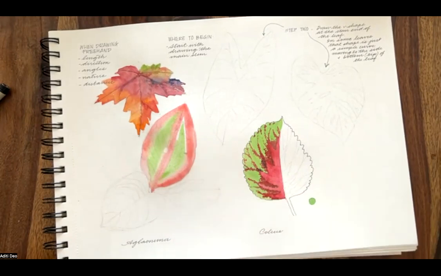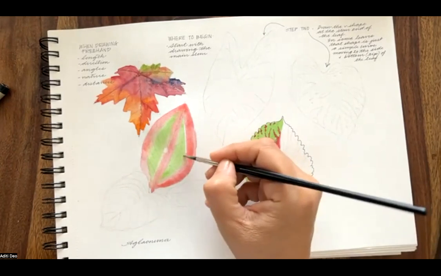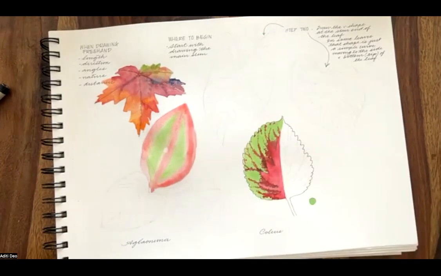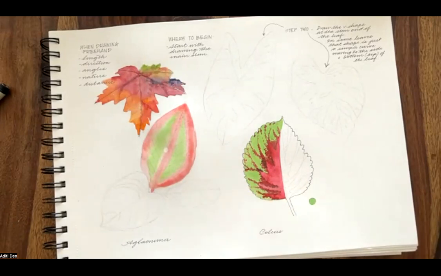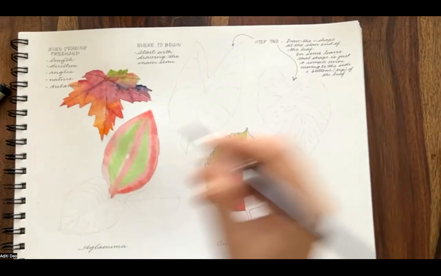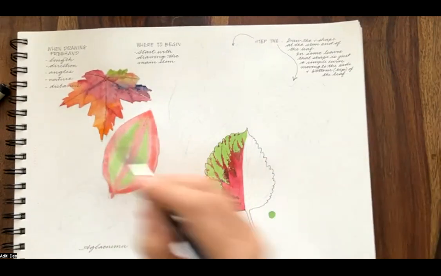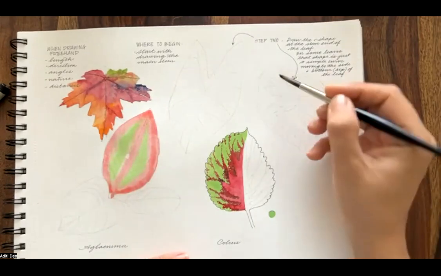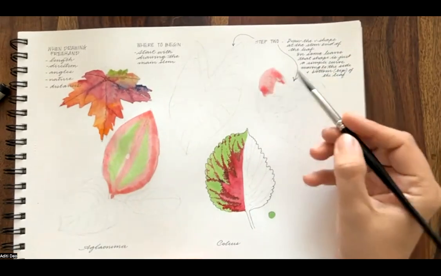Every time you do that, the brush will pick up the second color and make the color muddy in itself. So keep wiping the brush. Using two brushes helps to keep your colors clean, your palette clean.